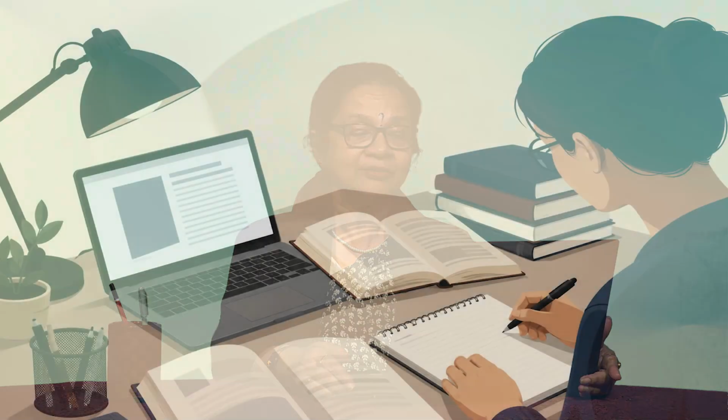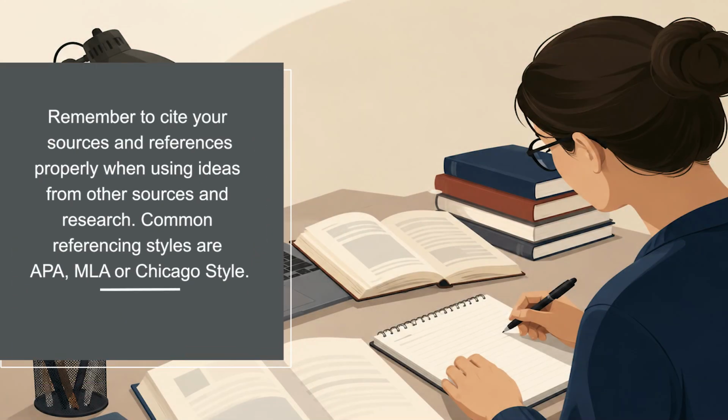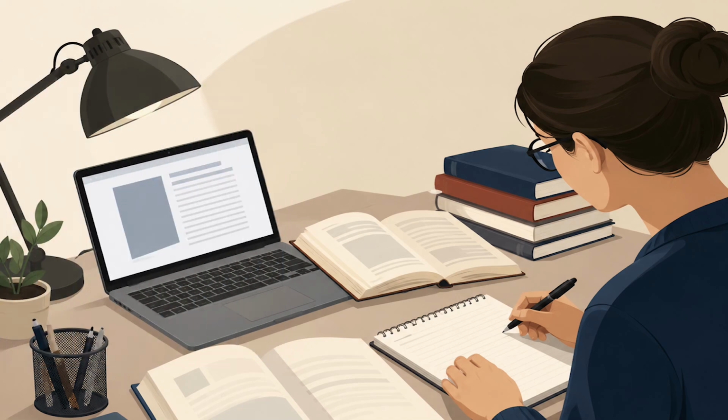Remember to critically evaluate your writing from the perspective of an outsider reading it. Remember to cite your sources and references properly when using ideas from other sources and research. Common referencing styles are APA, MLA, or Chicago style. It is common to have multiple drafts before your final write-up is complete.